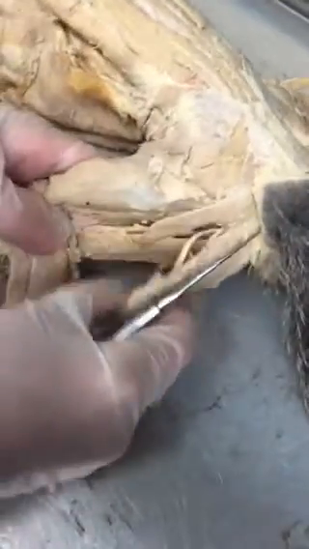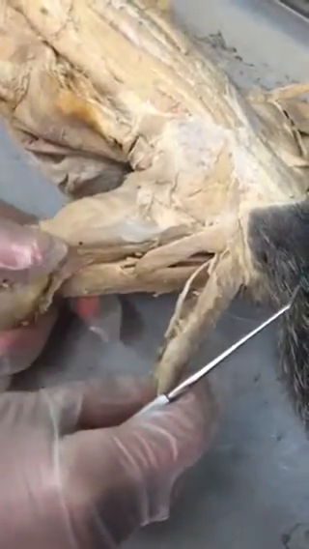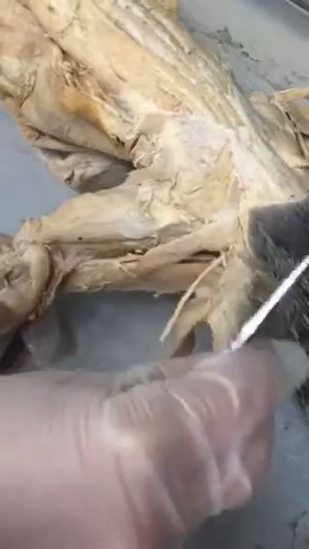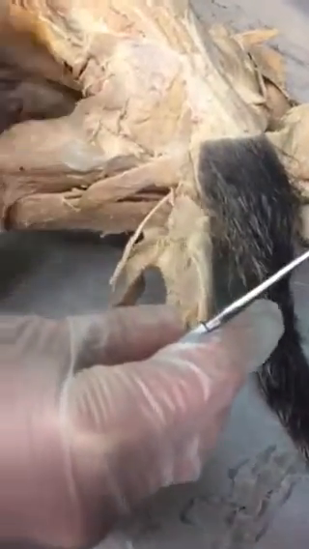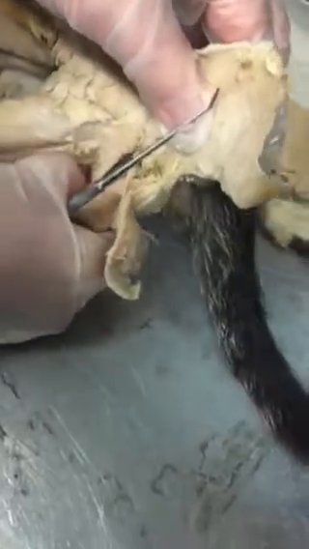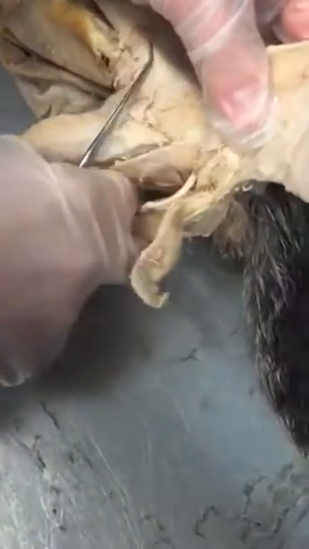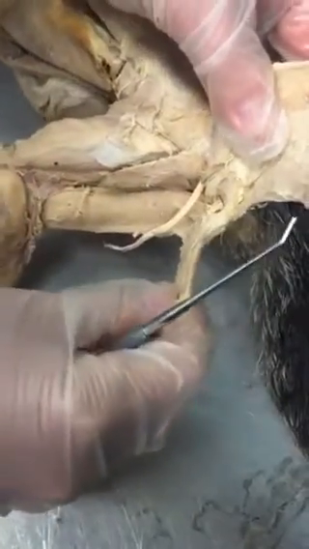Then we come to the biceps muscles, the hamstrings. So you have the biceps femoris, which is the largest, most lateral of the three hamstrings. If you lift up the biceps femoris, you can see the semimembranosus again, which goes through to both sides, and the semitendinosus.